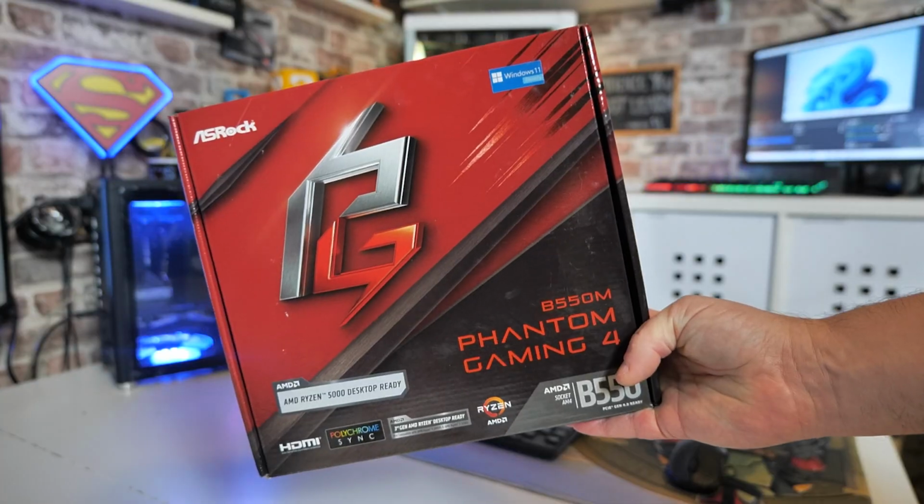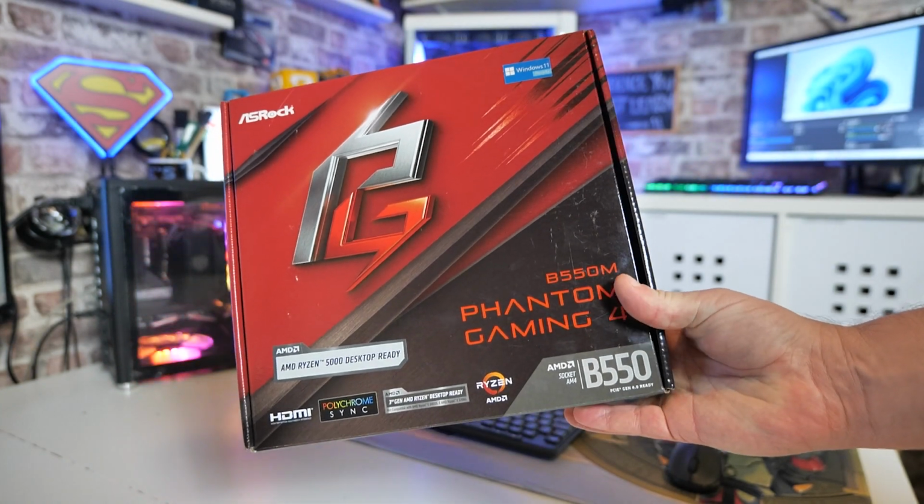So there you go, there's how to go around the BIOS on your ASRock B550M Pro4.